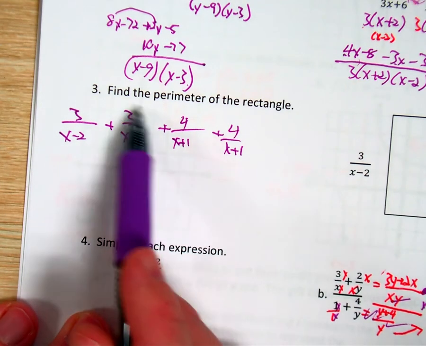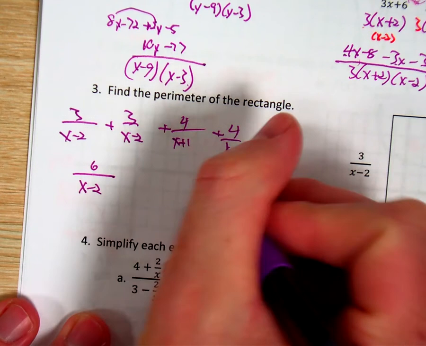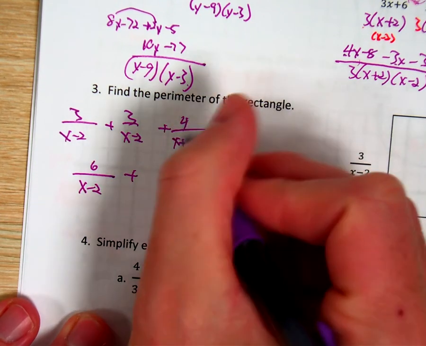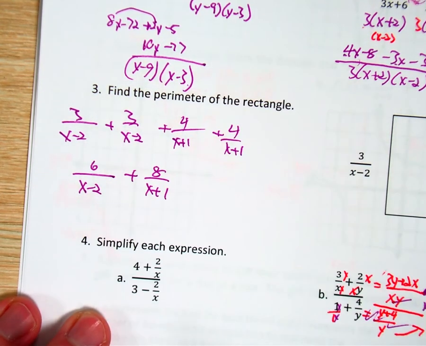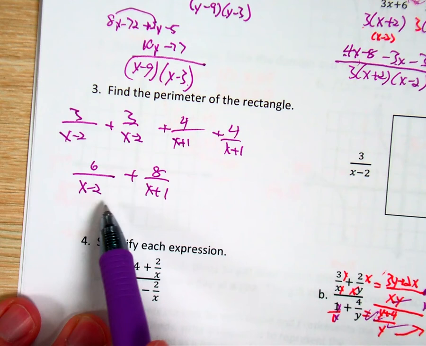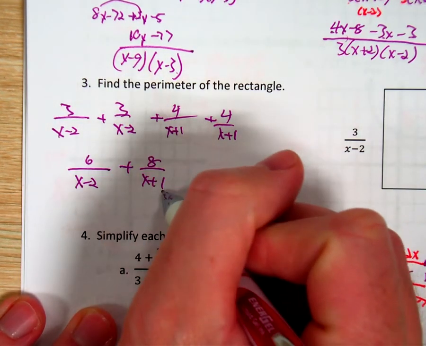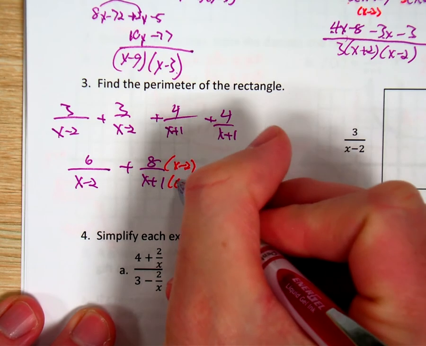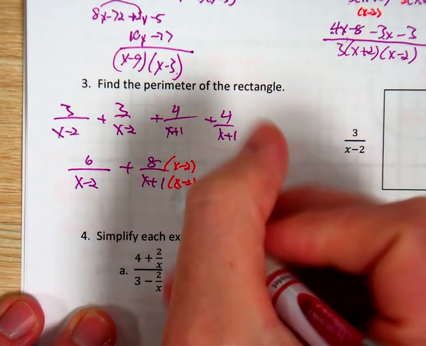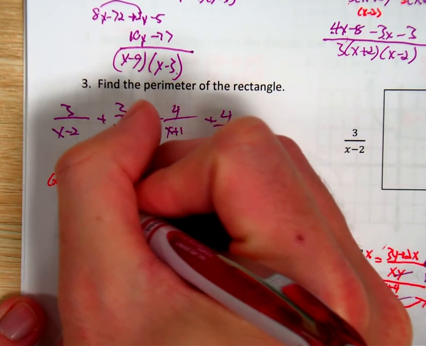Okay. So these are already a common denominator. I can put those together. 6 over x minus 2 plus, put these two together, 8 over x plus 1. All right, there's no other factors, so this is pretty nice. So when it's just like one thing and one thing, this one's going to need the x minus 2, and this one needs the x plus 1. And I'm just going to put the plus 1 in the front on the bottom over here so it matches this one.